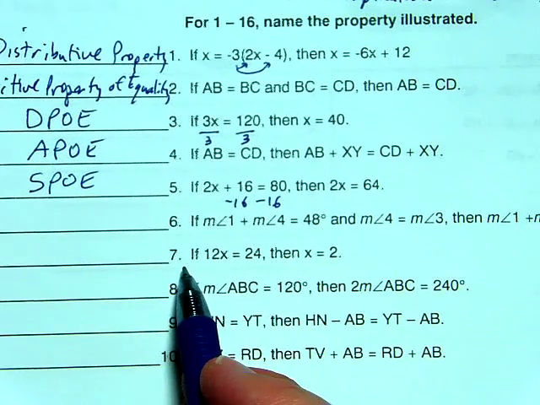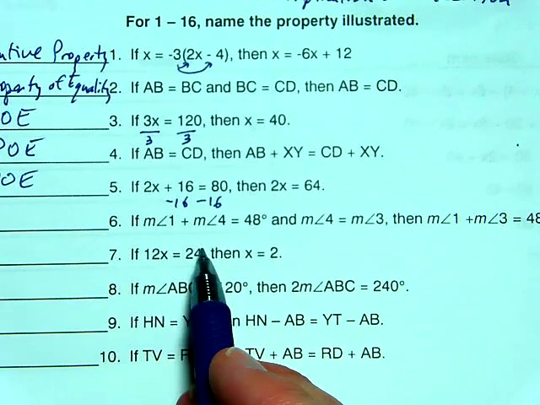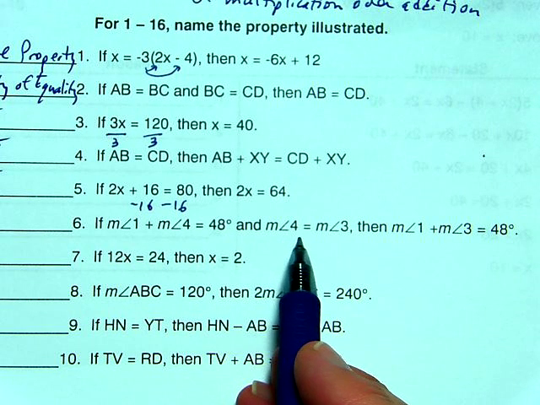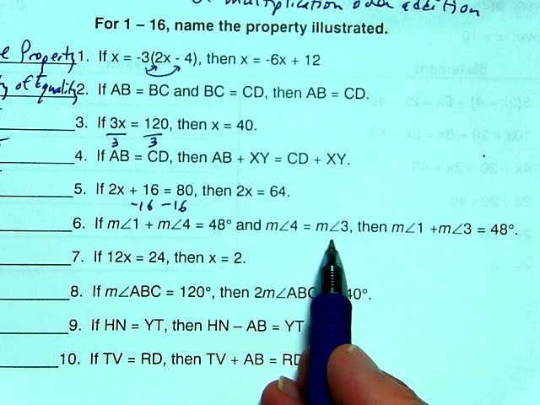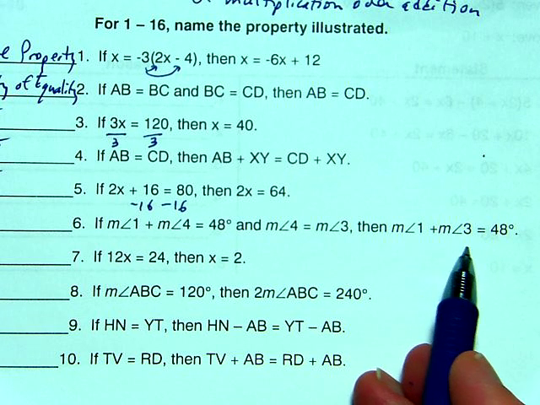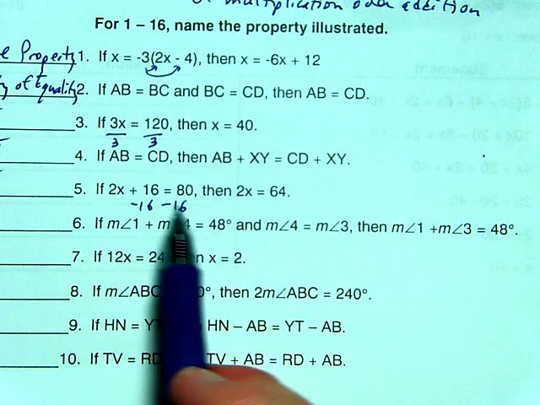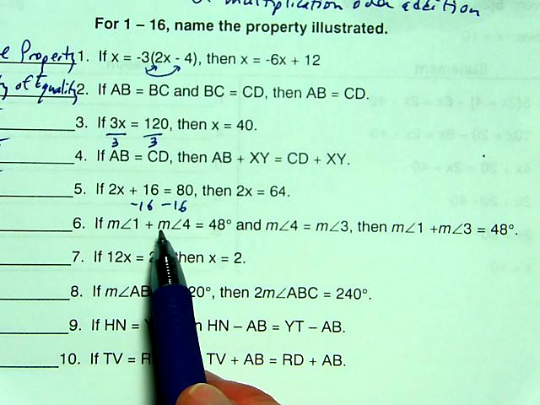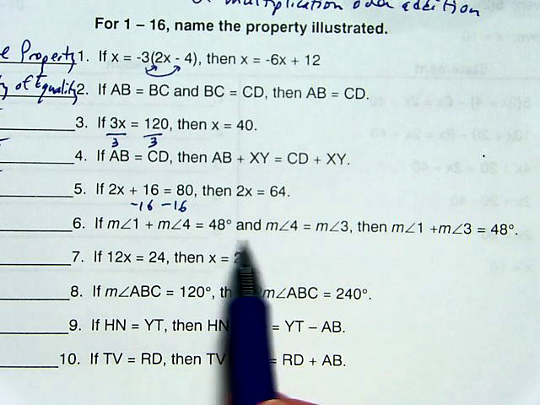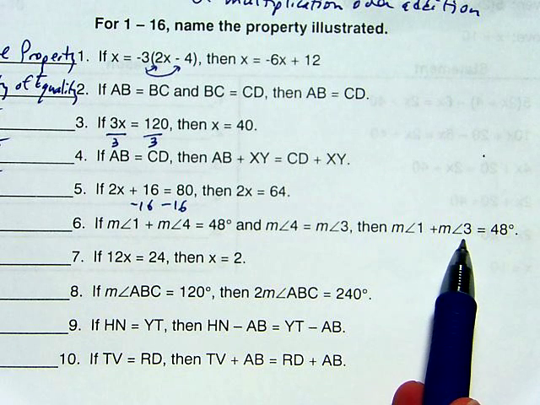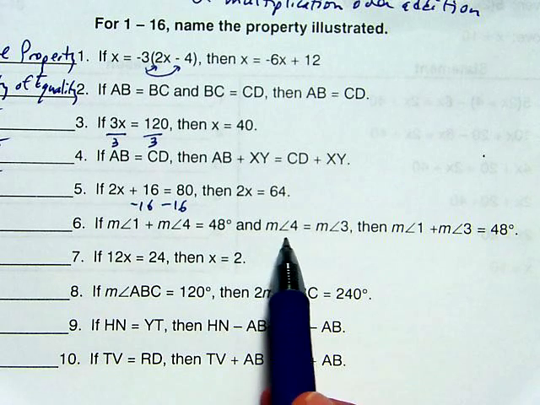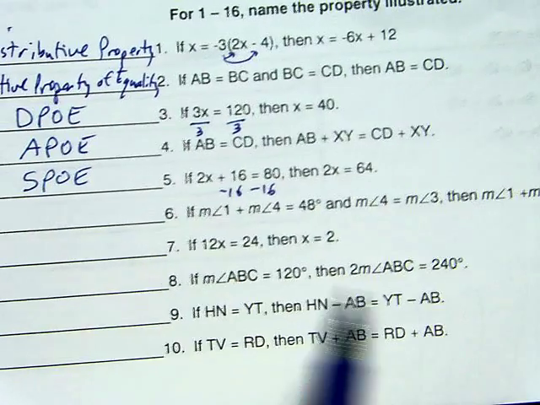The next one. If the measure of angle 1 plus the measure of angle 4 is equal to 48, and the measure of angle 4 equals the measure of angle 3, then we have the measure of angle 1 plus the measure of angle 3 equals 48. So what happened here? We went from the measure of angle 1 plus the measure of angle 4 on the left side, to the measure of angle 1 plus the measure of angle 3. So we substituted the measure of angle 3 for the measure of angle 4 because they are equal. So this is called the substitution property of equality.